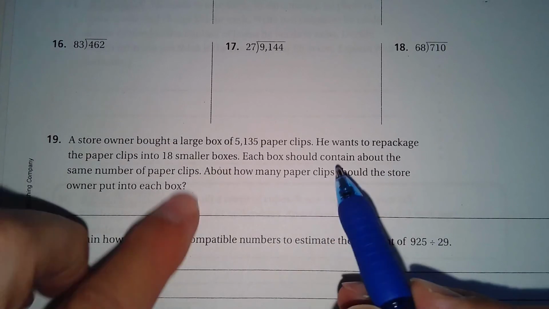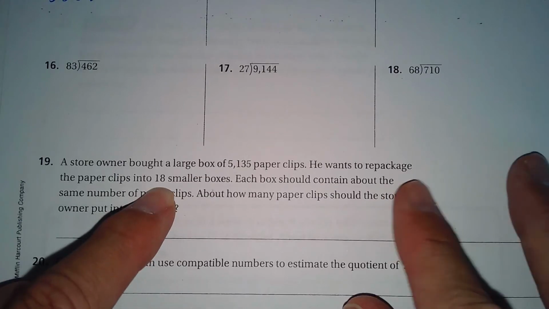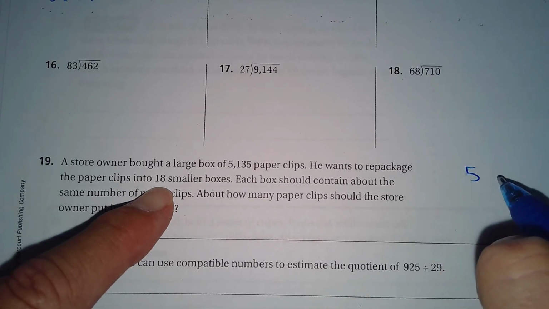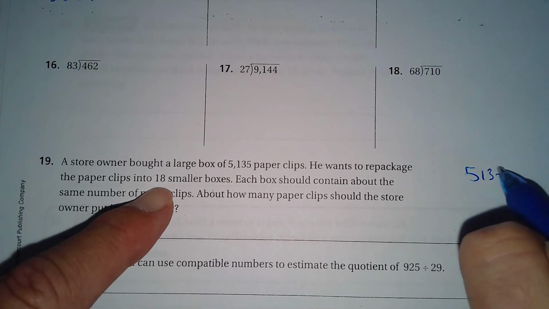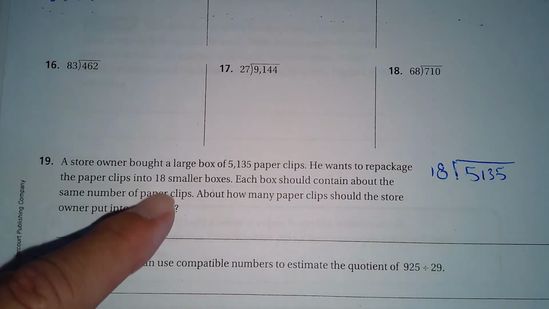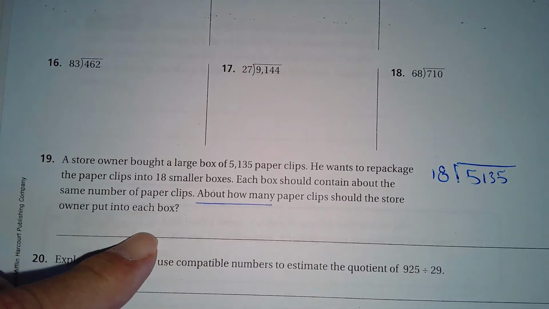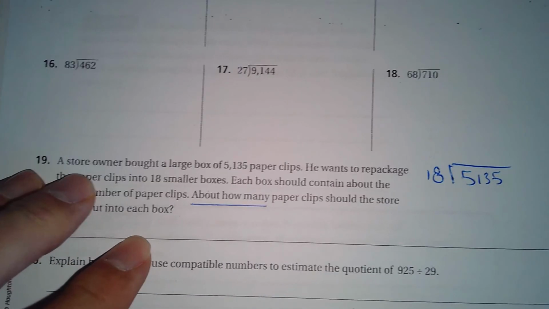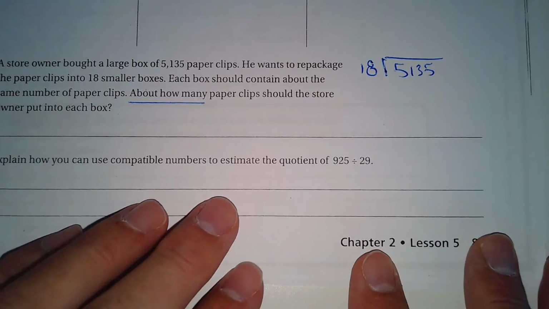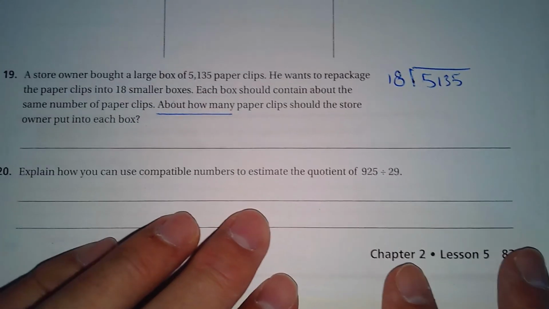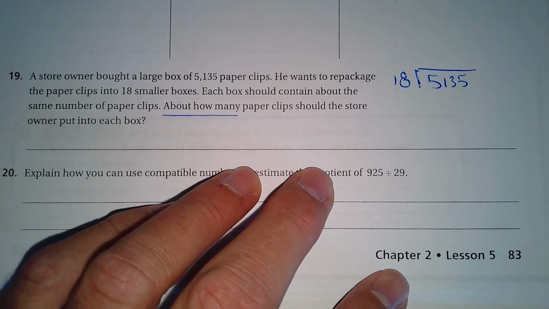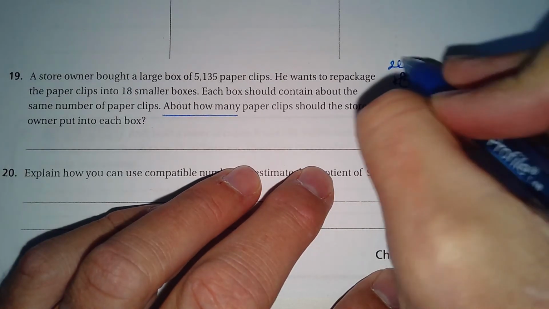Well, let's set it up first. It's going to look like all the ones we've been doing here. It's going to be 5,135 divided by 18. And it says about how many. So that tells us right there that we don't have to get an exact number. We're just getting an estimate. So, Miss Dealings, what would you do? Yeah, I think I'd just make it a 20, and then what?